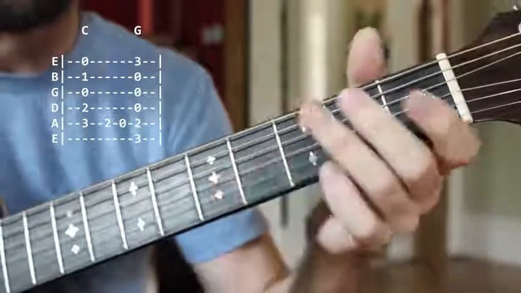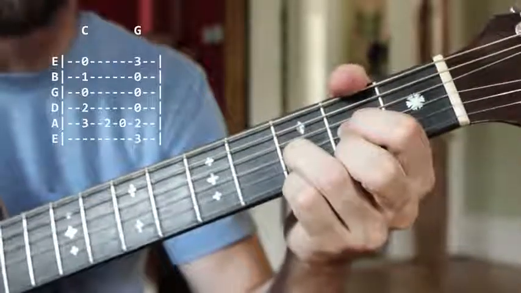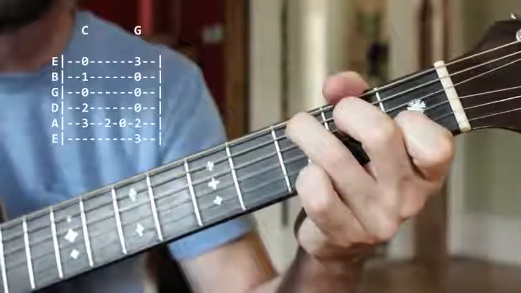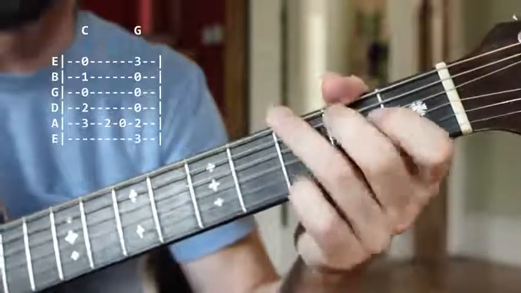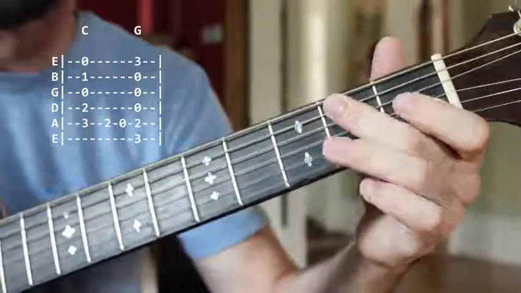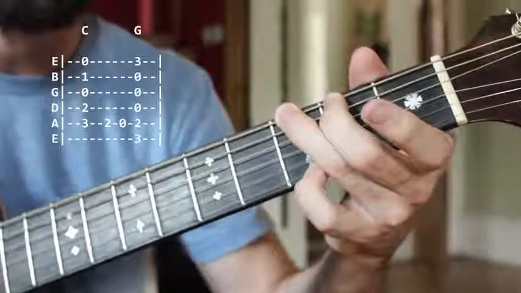All right, now in context. When I find myself in times of trouble, Mother Mary comes to me, speaking words of wisdom, let it be. Here we go. C, 2, 0, G. And I'll do that for each of my verses.